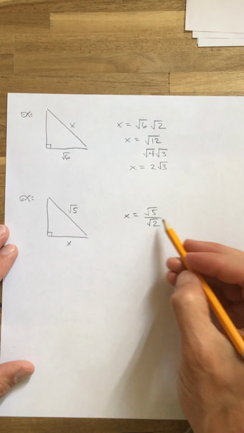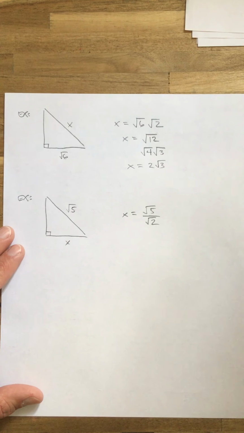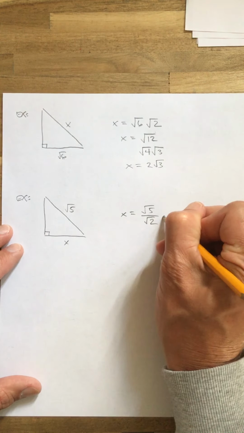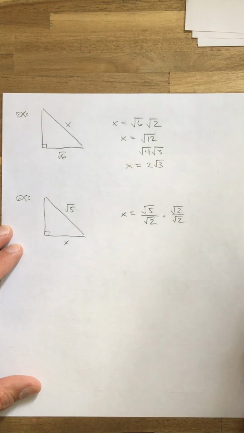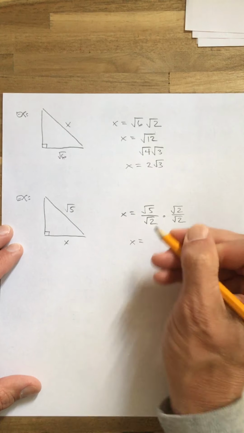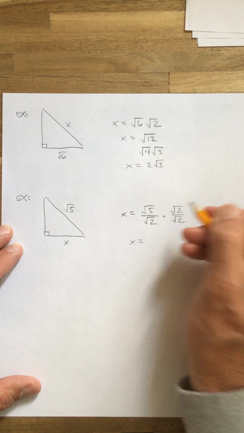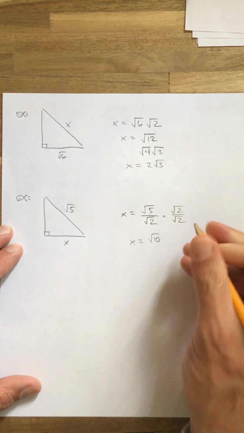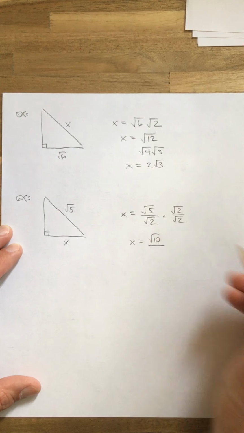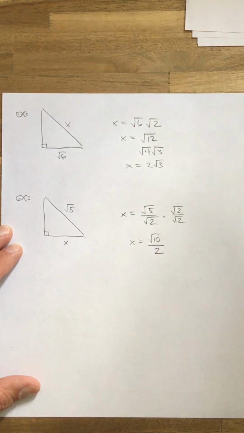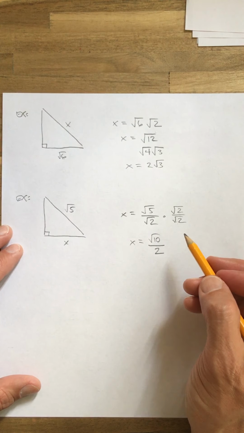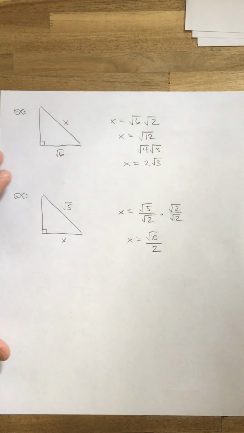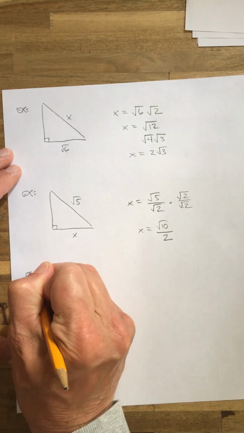Do you remember what to do in the case where you have a radical in the denominator? That's right, you need to multiply by 1, square root 2 over square root 2. Okay, and x equals square root 5 times square root 2 is square root 10, over square root 2 times square root 2, that's just 2. Right, because square root 2 times square root 2 is the square root of 4. The square root of 4 is 2. All right, let's try a couple more.